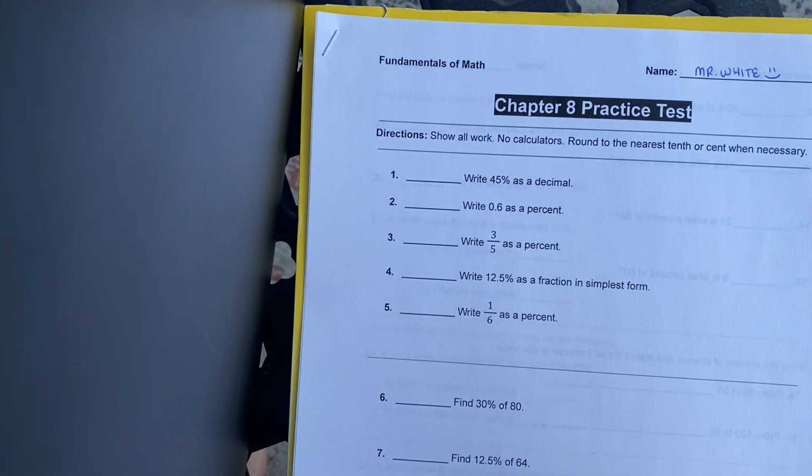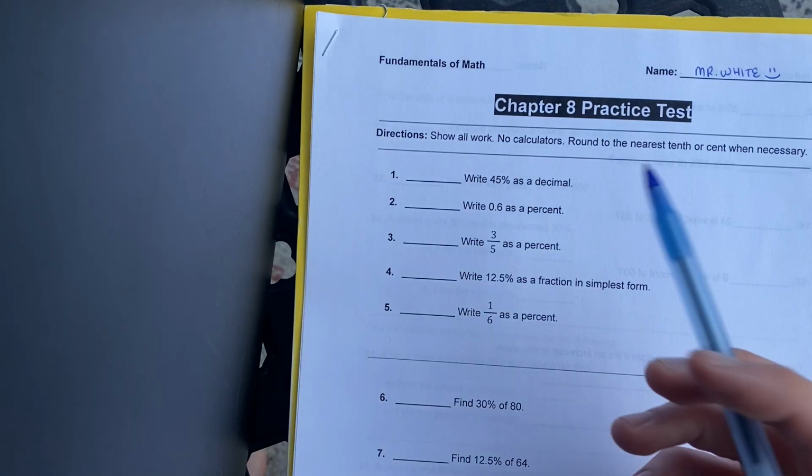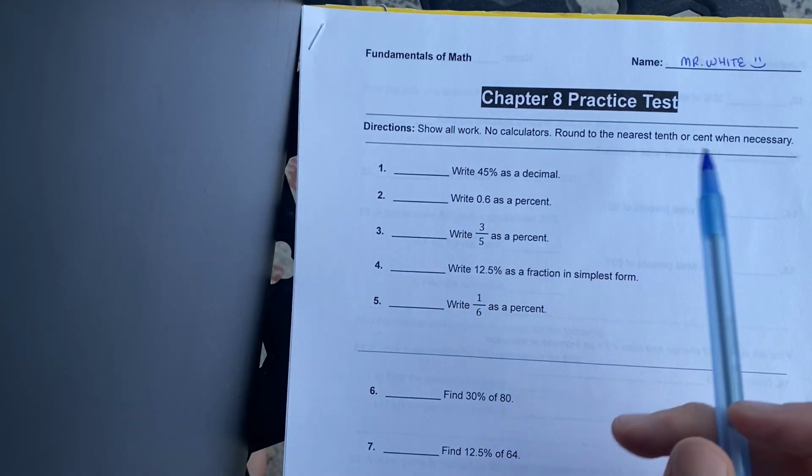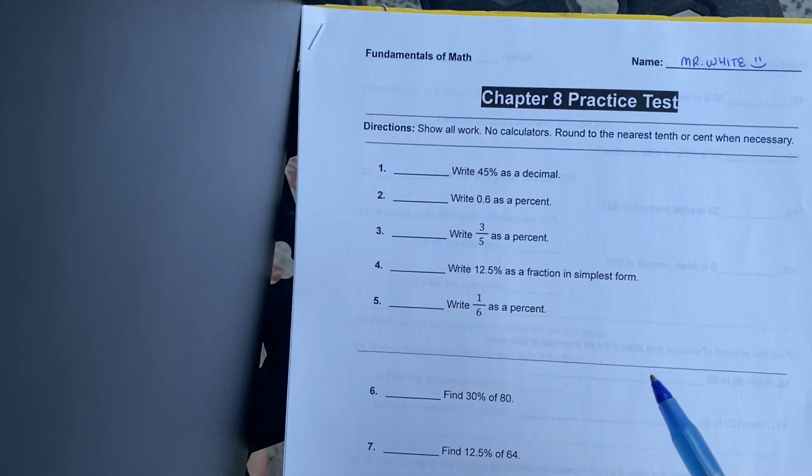It's a walkthrough to really help you make sure that you are able to understand what we've learned in this chapter, so it'll be a great way to review everything as well as prepare to study. Just really here to help you out in any way I can, so I really do hope that this is helpful. We need to show our work. We're not using calculators. Round to the nearest tenth or cent when necessary. We're going to see that pretty soon early on into this. So let's go ahead and get started.